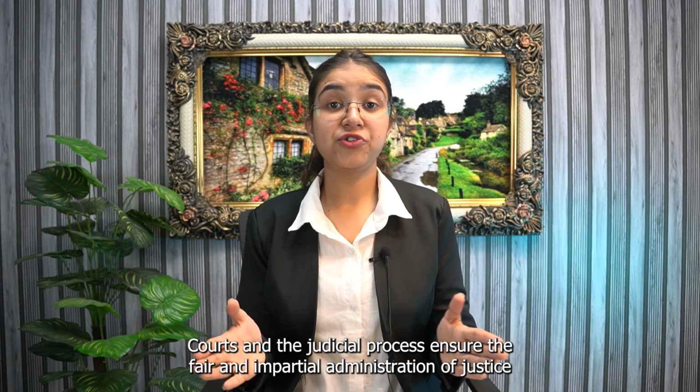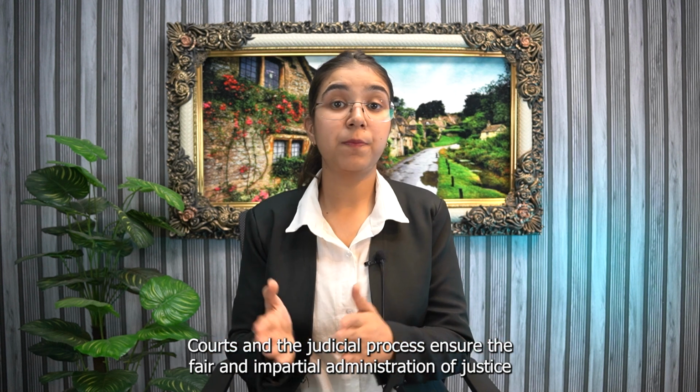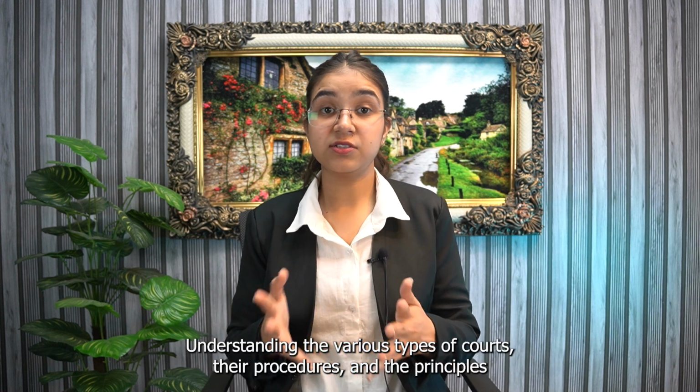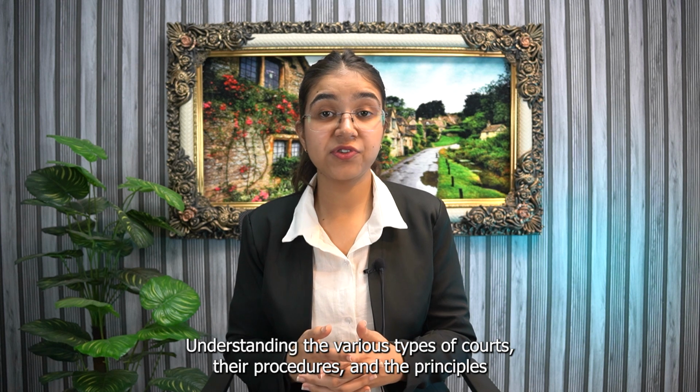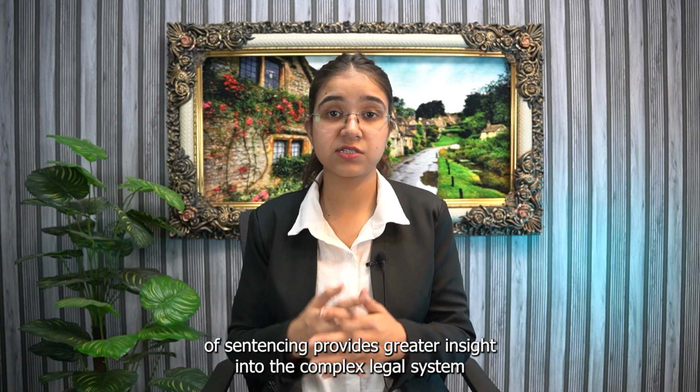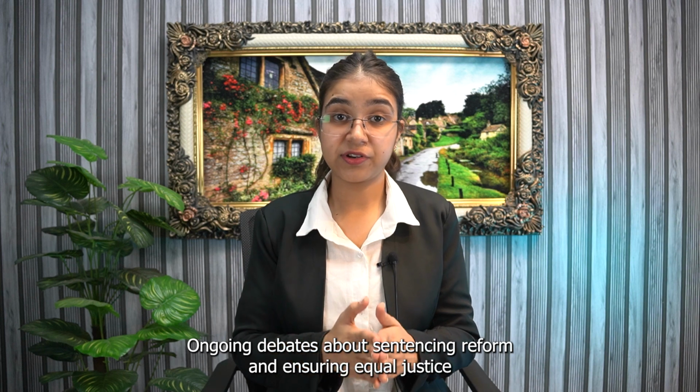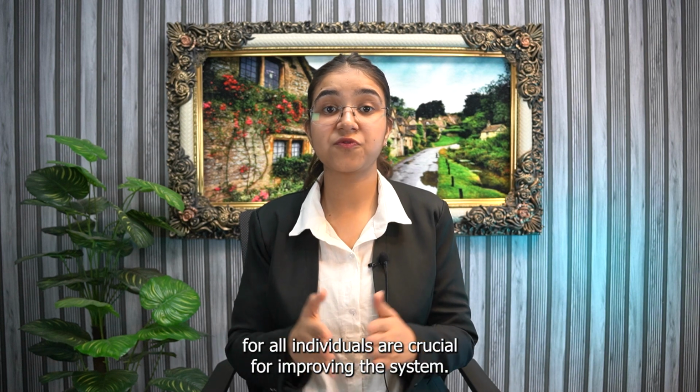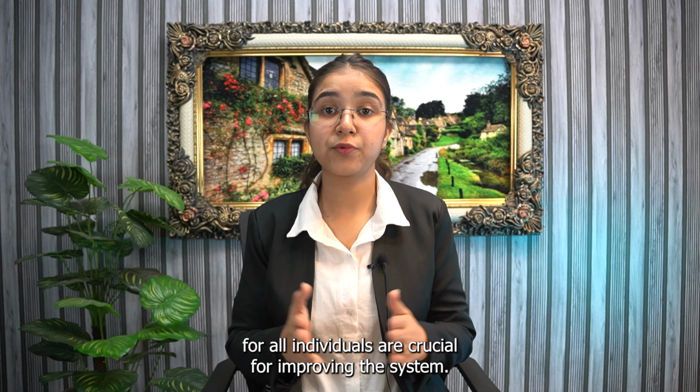Conclusion. Courts and the judicial process ensure the fair and impartial administration of justice. Understanding the various types of courts, their procedures, and the principles of sentencing provides greater insight into the complex legal system. Ongoing debates about sentencing reform and ensuring equal justice for all individuals are crucial for improving the system.